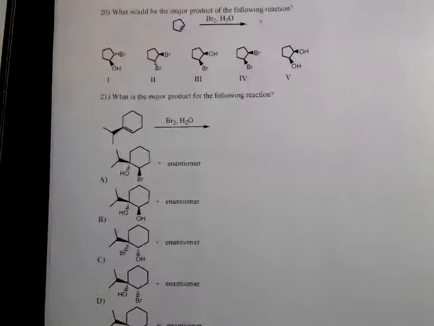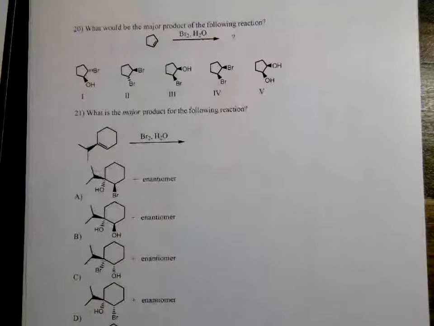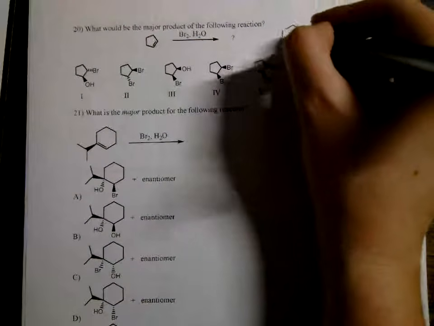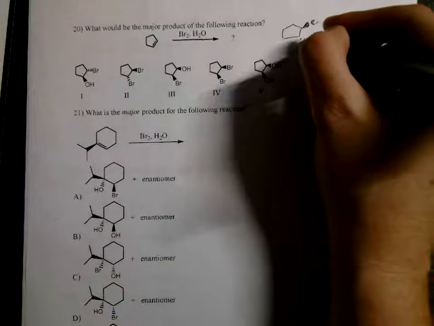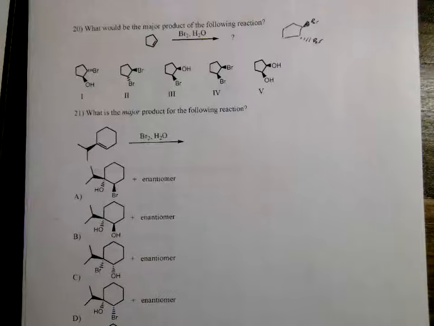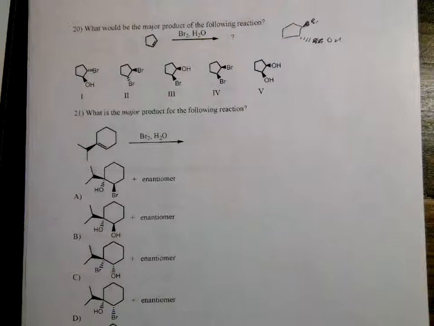What would be the major product of the following reaction? So if you do Br2 in the presence of water, what you're going to get instead is what's called a halohydrin. So instead of just adding your 2 bromines like this, you're going to get a Br and an OH. And that's called the halohydrin. So the right answer for this question should be answer choice 1.